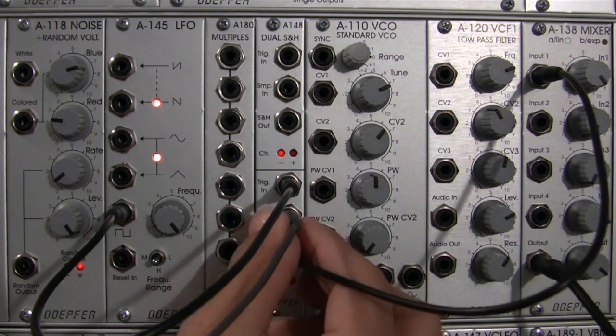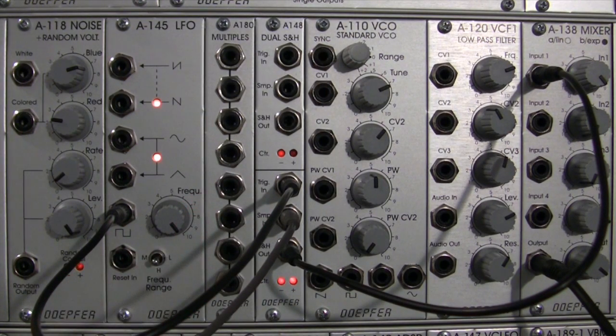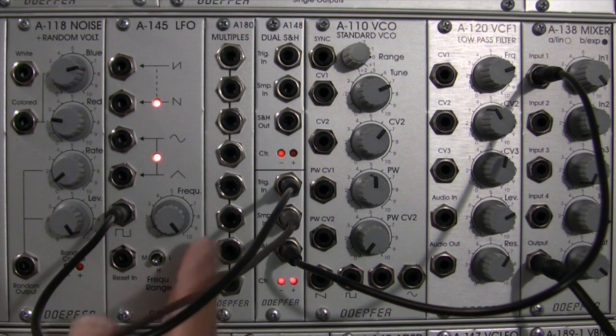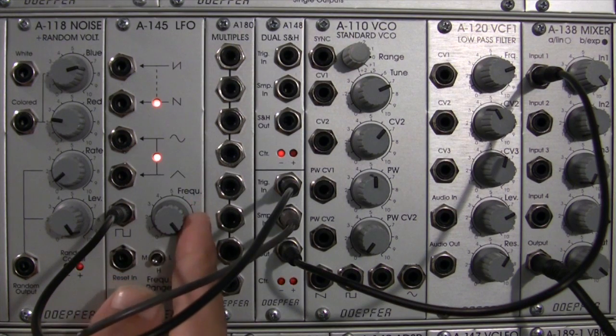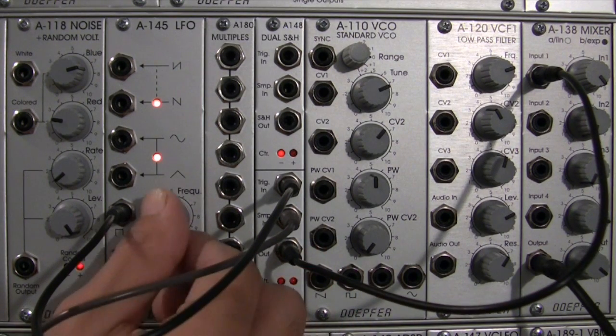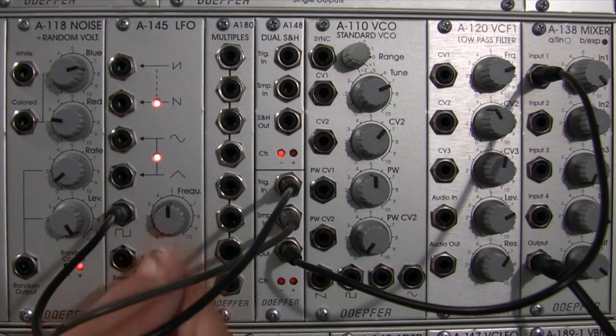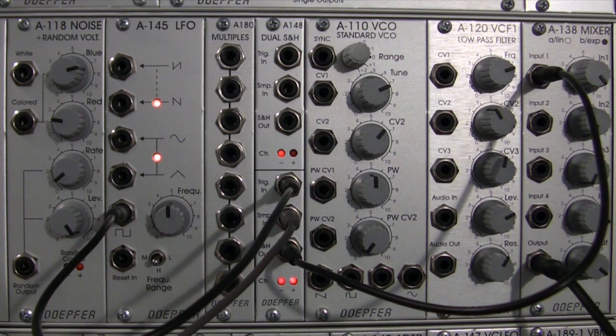So there we have sort of a sample and hold, or sample rate reduction type effect here. There we go. If I bring this down, it does have a slightly different timbre than what we heard before.